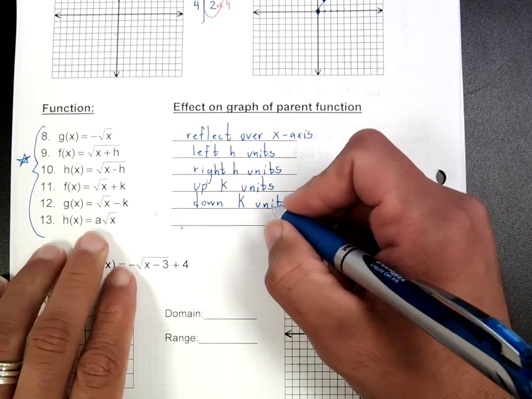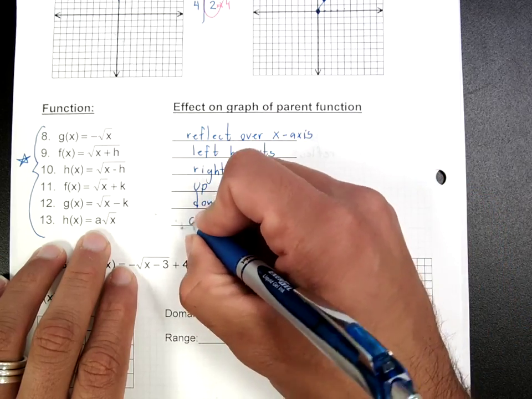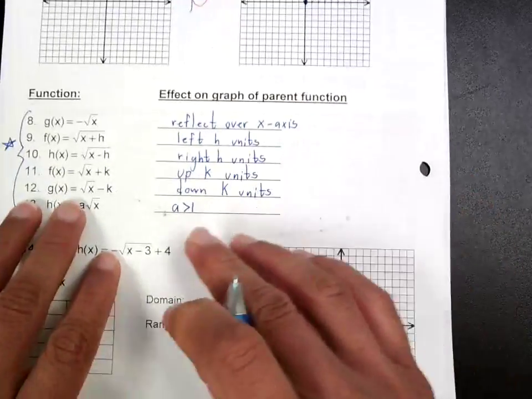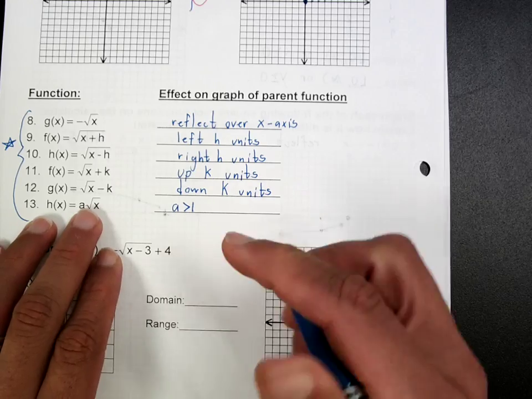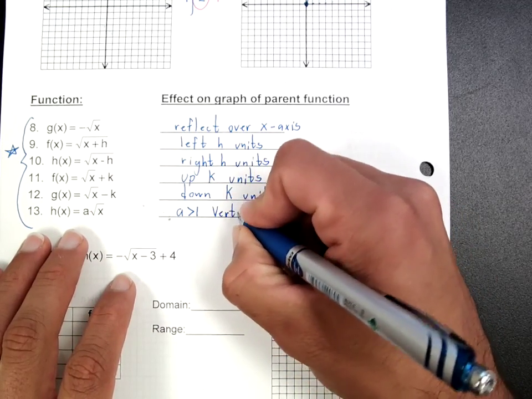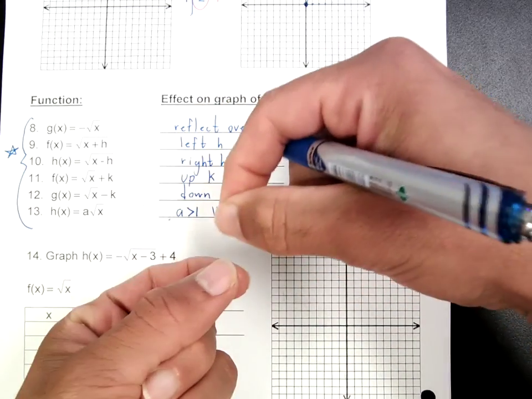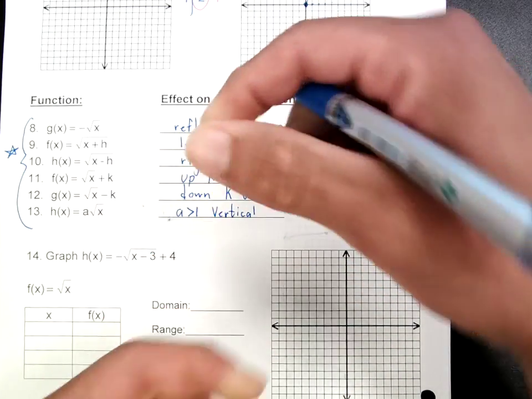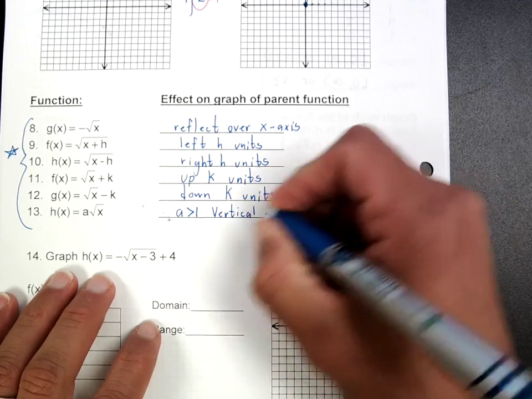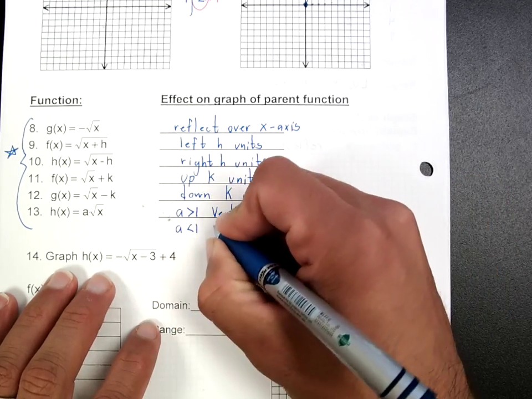And for a, that would mean if a is greater than 1, like example 7, see how that's greater than 1. If you have a number that's been multiplied times your parent function and it's greater than 1, that's going to be a vertical stretch. A vertical stretch is like grabbing that equation and stretching it this way. If it's less than 1, it's going to be a vertical shrink.